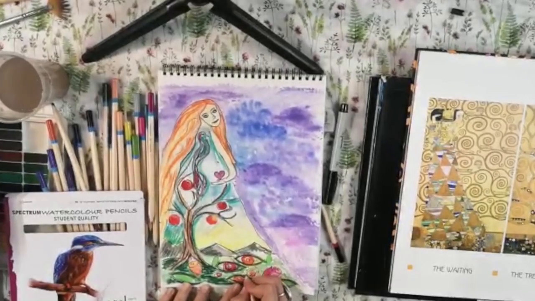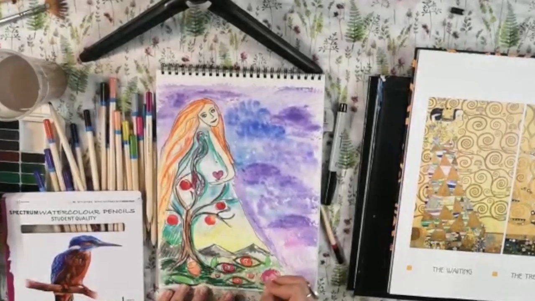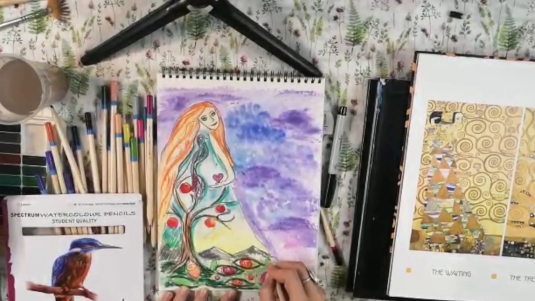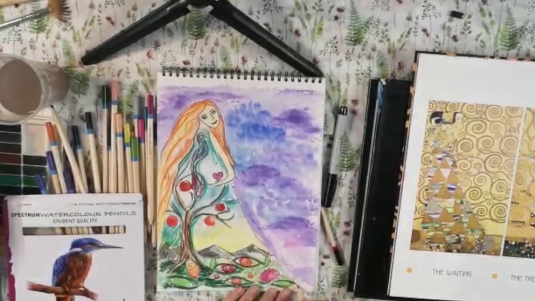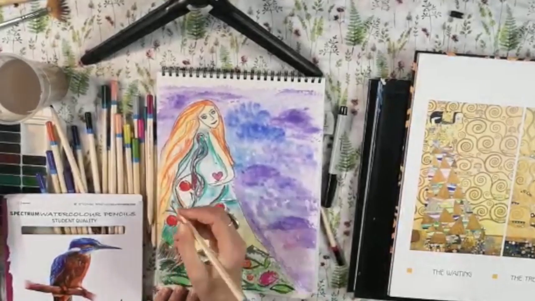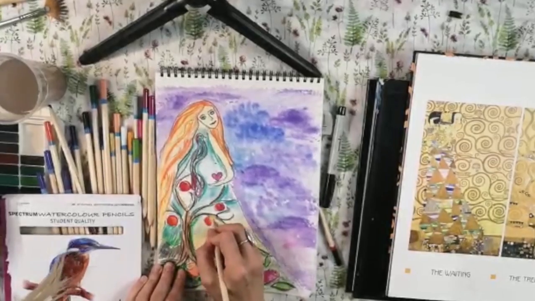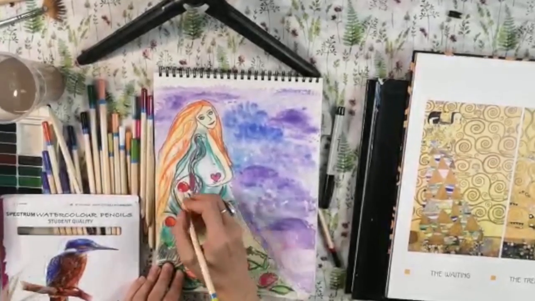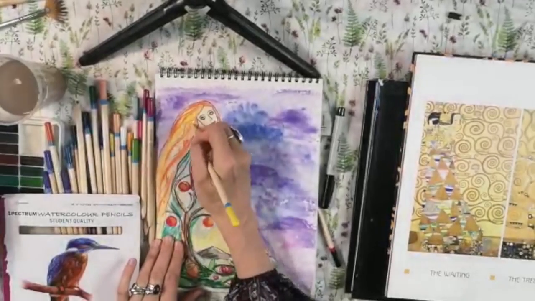So as you can see, the more you're layering your picture, the better it turns. You can even add a bit of yellow into your apples, into your hair.